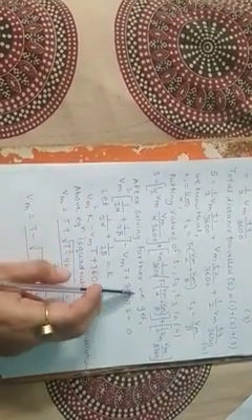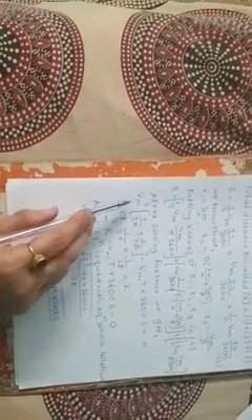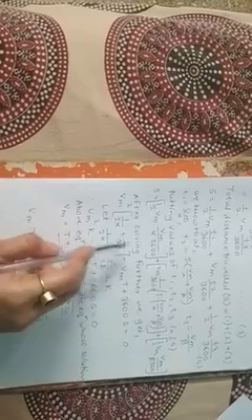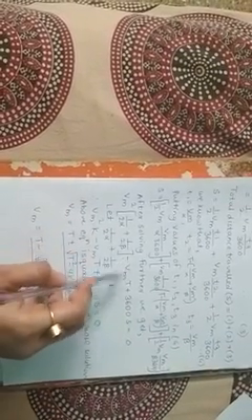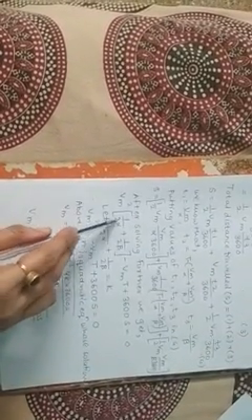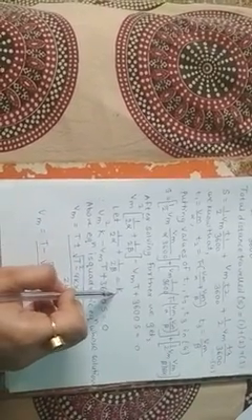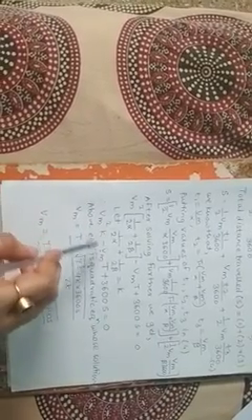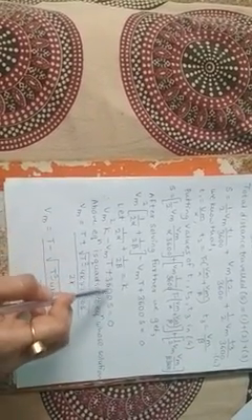Then after solving further, we get a quadratic equation: Vm square in bracket 1 upon 2 alpha plus 1 upon 2 beta, minus Vm T plus 3600 S is equal to 0. Here, 1 upon 2 alpha plus 1 upon 2 beta we are calling capital K. So for simplicity your equation will become Vm square K minus Vm T plus 3600 S is equal to 0.